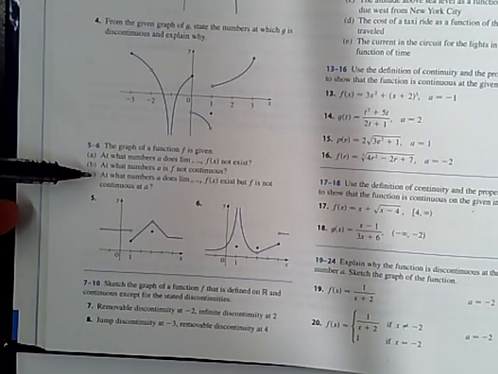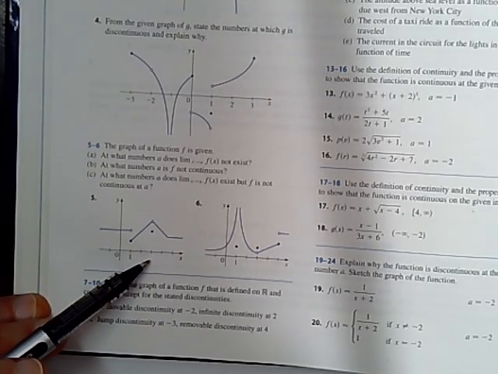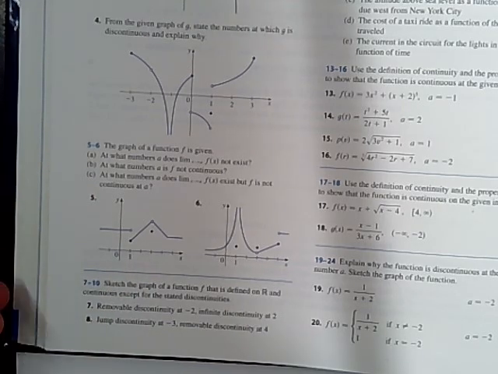At what numbers a does the limit as x approaches a of f of x exist, but f is not continuous? We just said that. That's the input x equals 3. Great, so that was number 5.